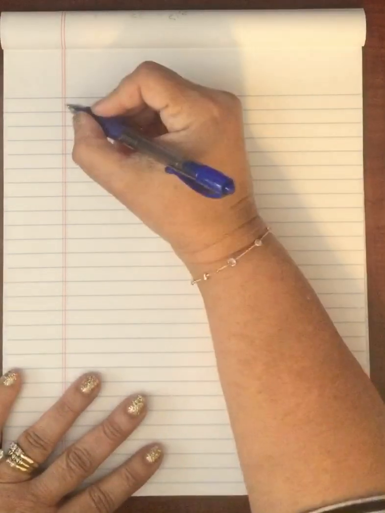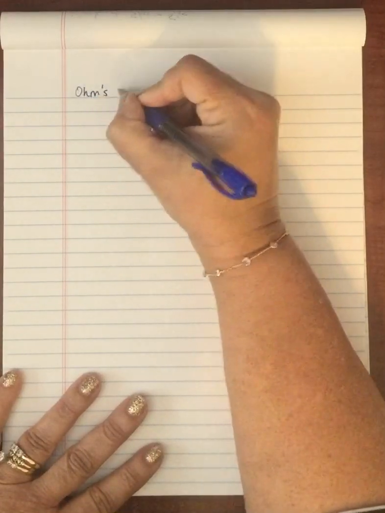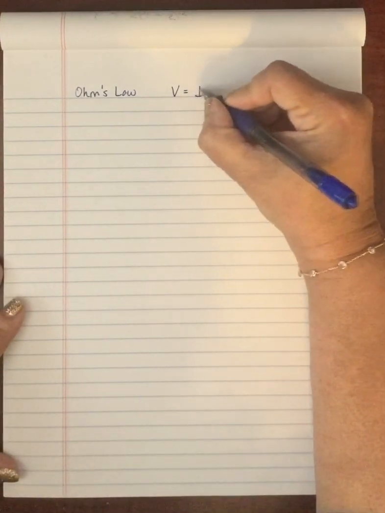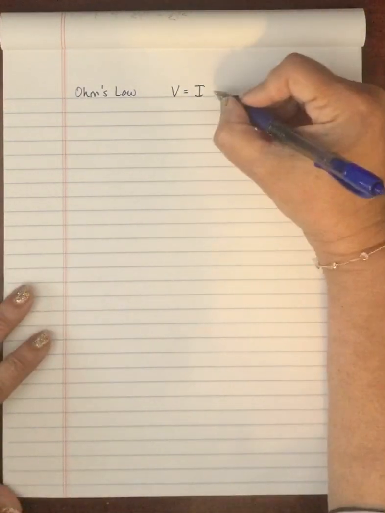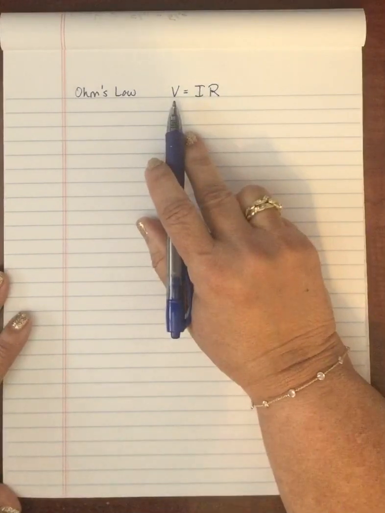All right, guys, today we're going to look at the problems on electrical circuits, the word problems. So first, let's go over the formulas you're going to be using. The first formula is the standard formula for electrical circuits, and that's Ohm's law, which relates voltage or potential difference, current, which is I, and resistance, which is R. So you have the current times the resistance equals the voltage or potential difference.